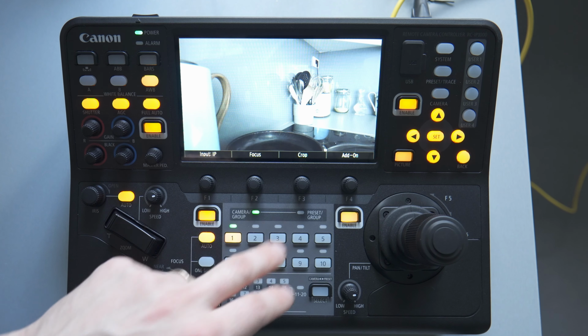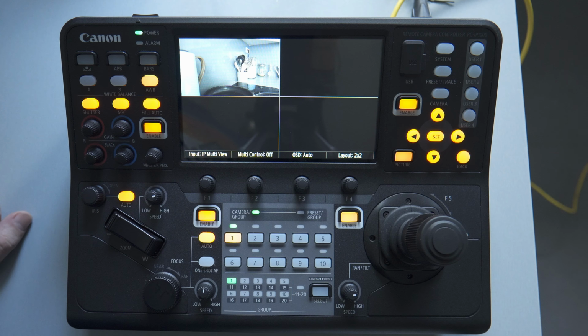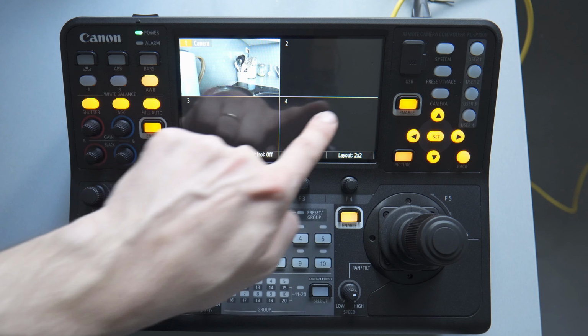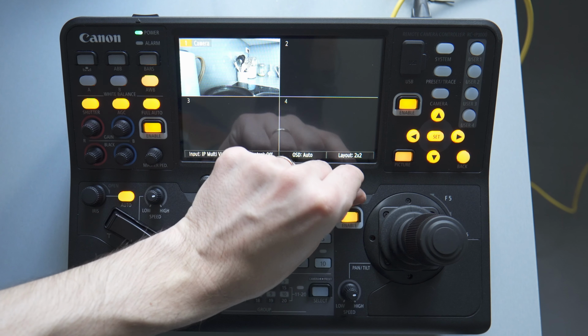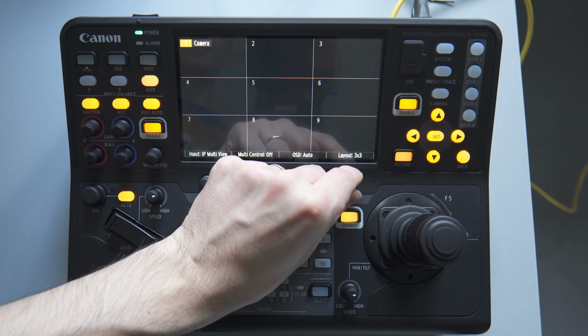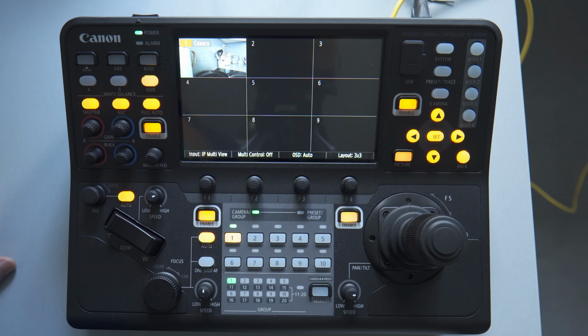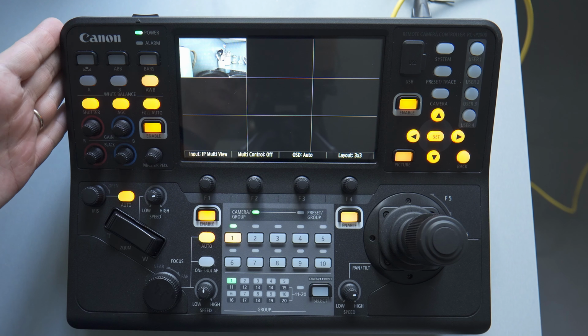how easy it is. And also you have a multi-view option, so you can push what camera you want to connect or control, and then you just play with it. This is how easy it is. Of course, the controller is pretty expensive, so you are paying for this ease of life, premium.